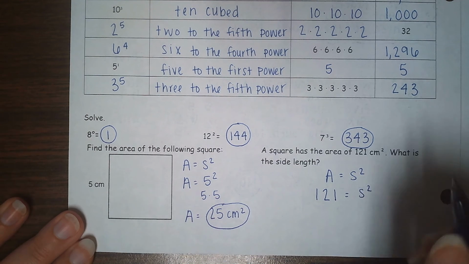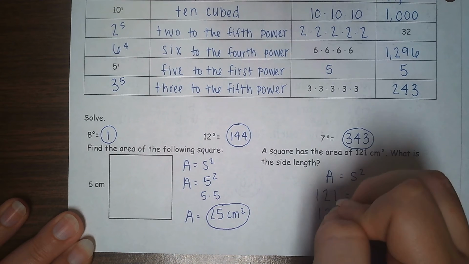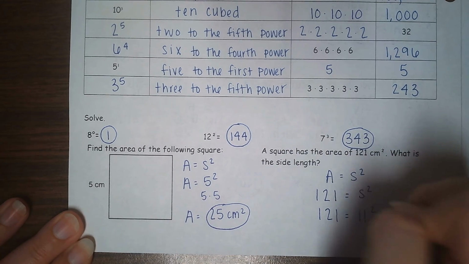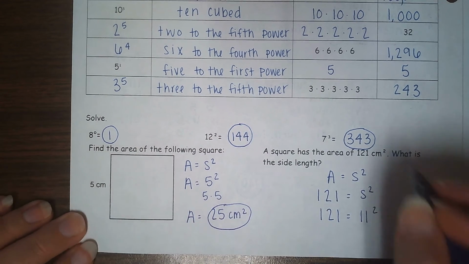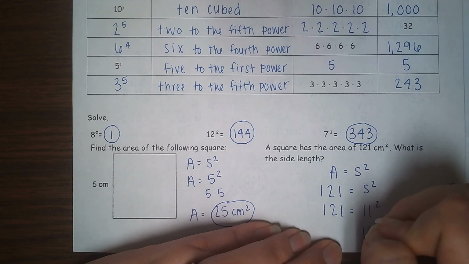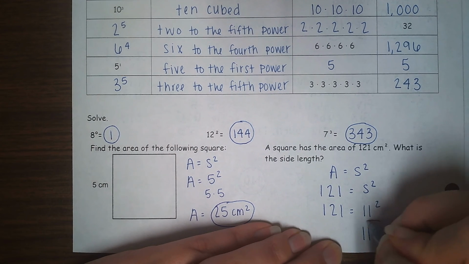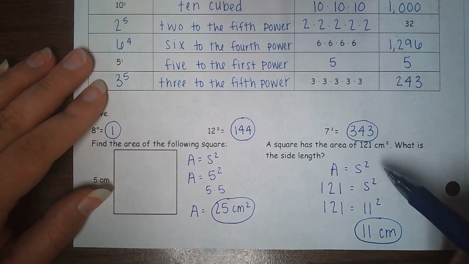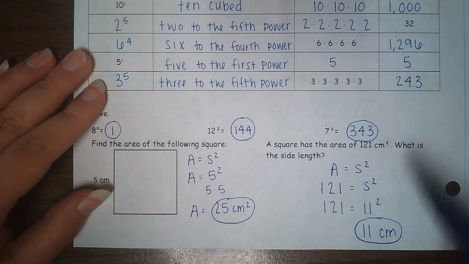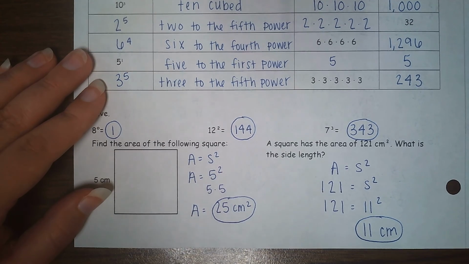The correct answer would be 11. So 121 equals 11 squared. So the side length would be 11 centimeters. Now don't put squared behind it because our side length isn't squared. Our answer was squared, our area, but not our answer for the side length. Okay.